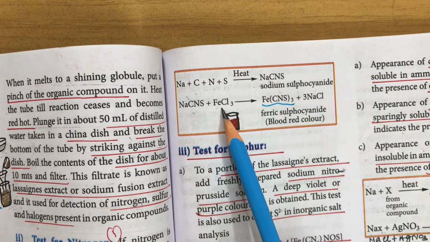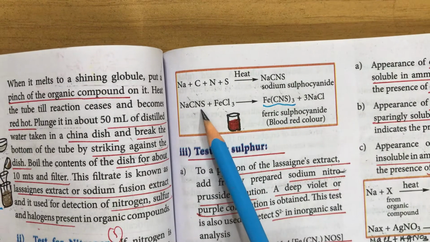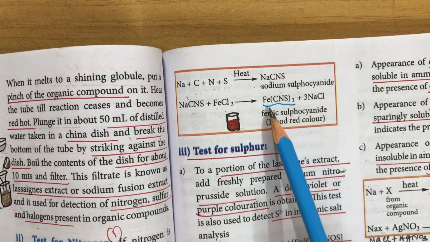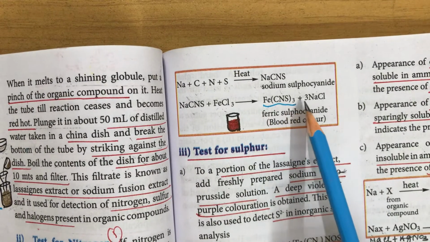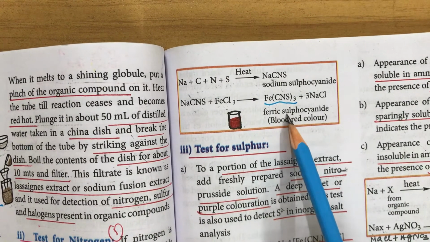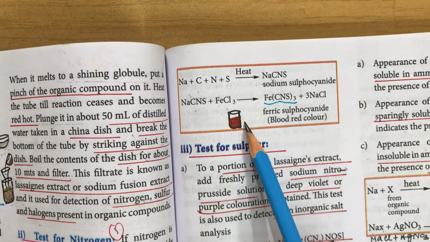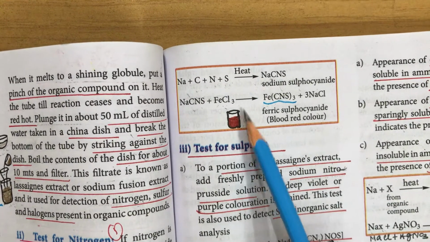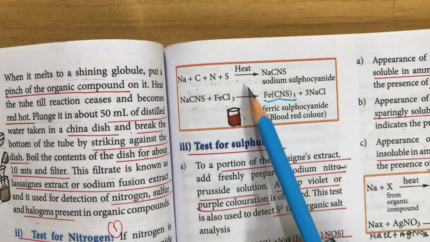If you add ferric chloride, the sodium sulfocyanide reacts with the ferric chloride and forms ferric sulfocyanide, Fe(CNS)3, plus sodium chloride. The formation of blood red colored ferric sulfocyanide shows the presence of nitrogen along with sulfur in an organic compound.